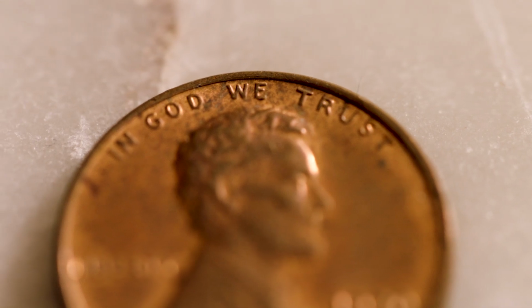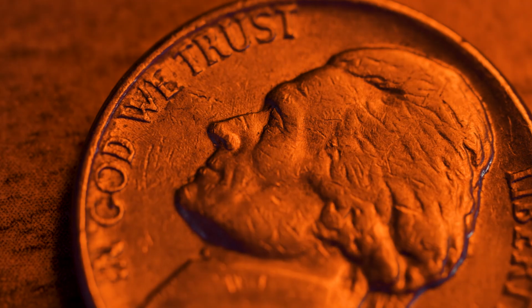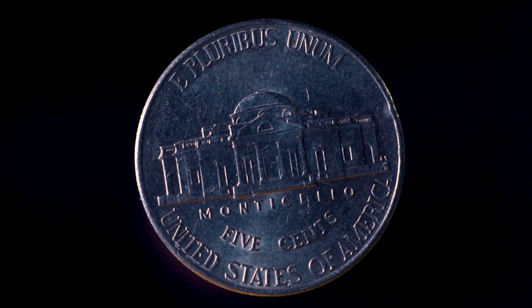Instead, I can estimate the number of pennies by using a balance to determine the total mass of the pennies. If each penny weighs 2 grams, and my jar contains 2,000 grams, I must have 1,000 pennies. This is real counting.